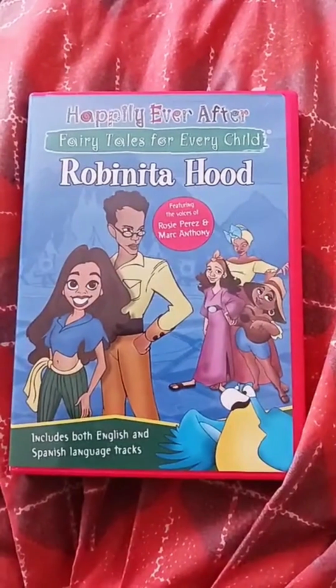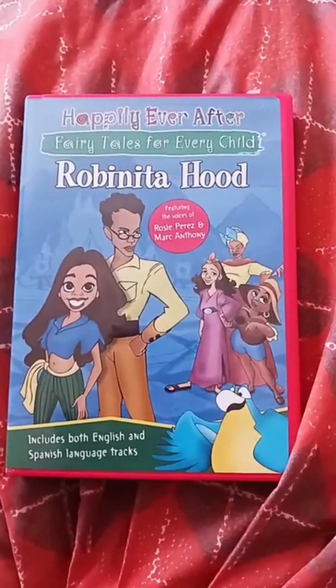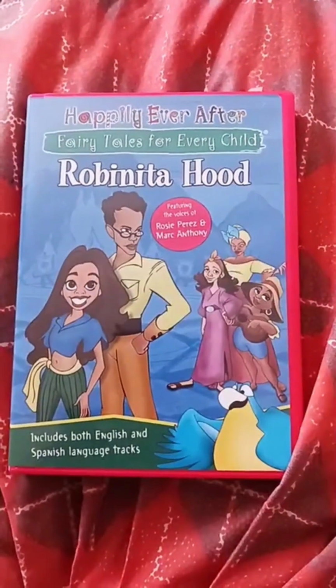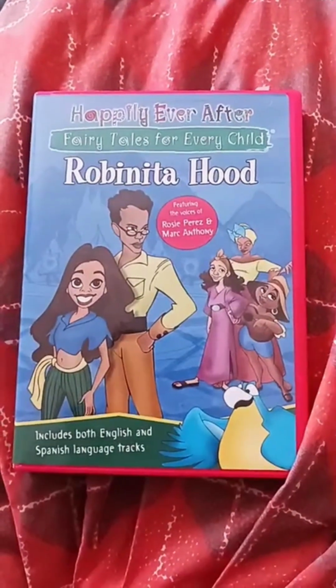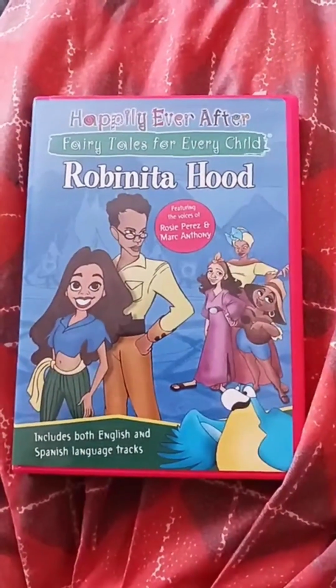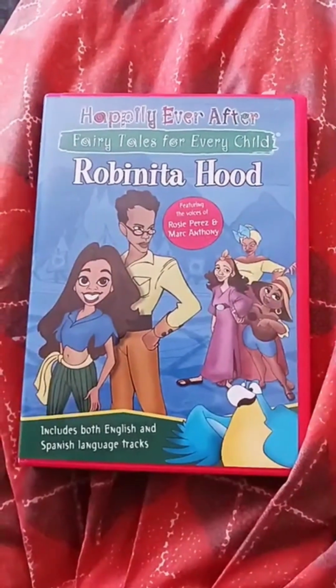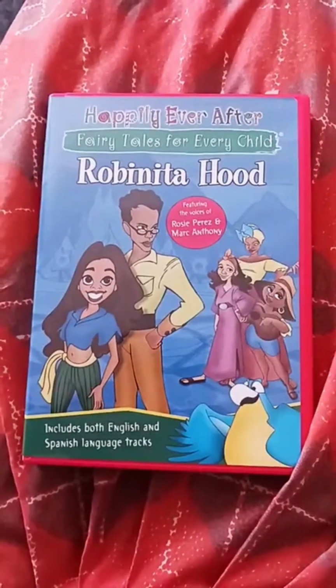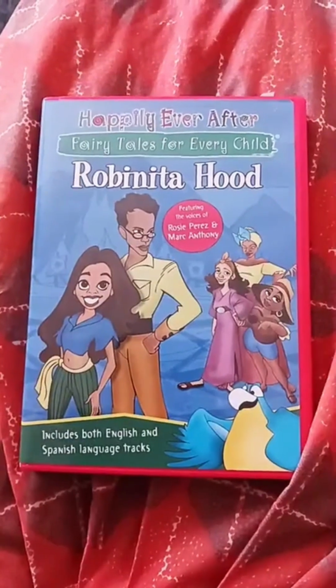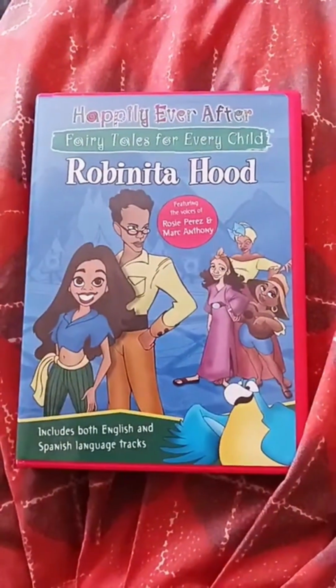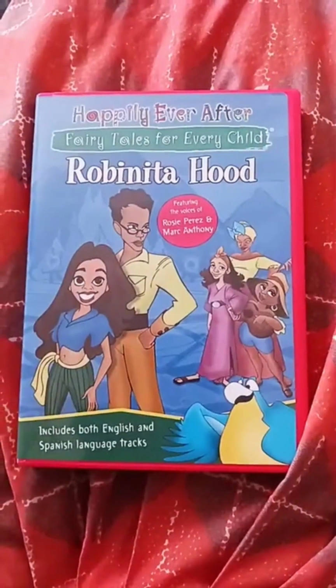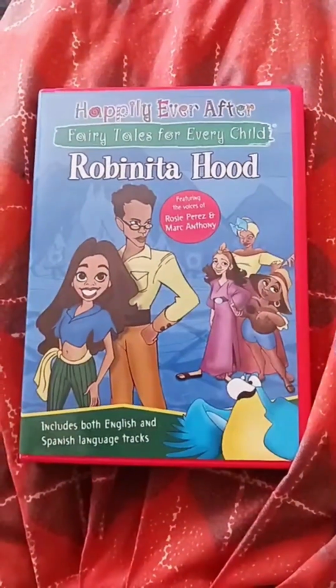But I did go over specifying the differences of Robinita Hood versus Robin Hood. And I know within her writing, she had one difference, which was the Spanish English bilingual aspect of Robinita Hood. And I didn't want to take away from the other 2 points that she made because she did such a great job writing it.